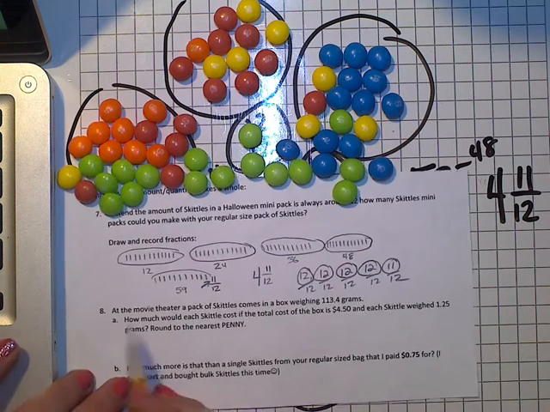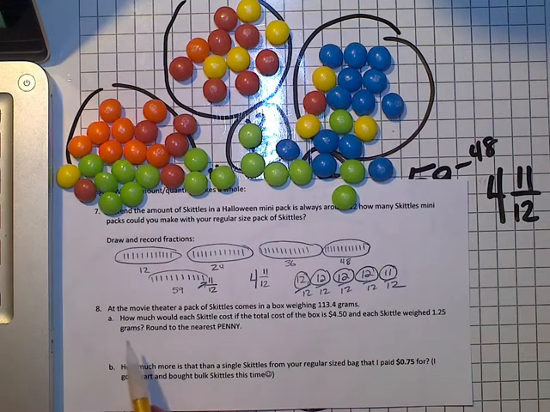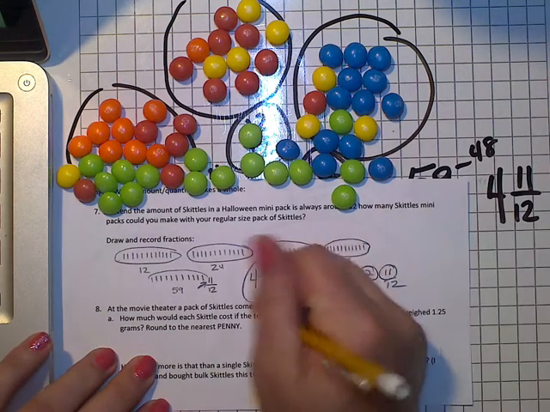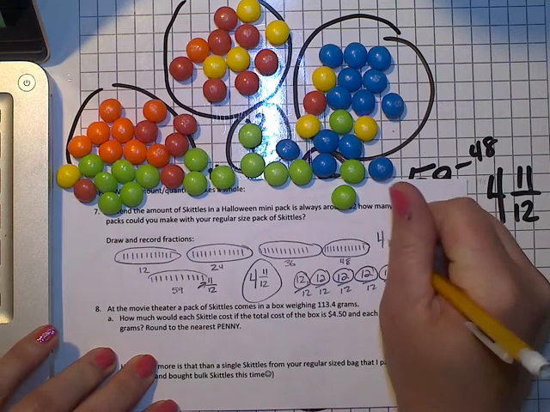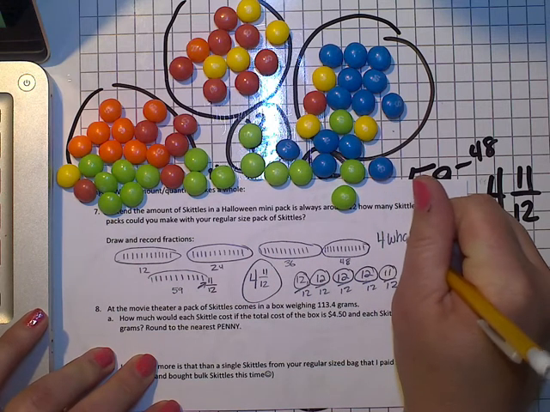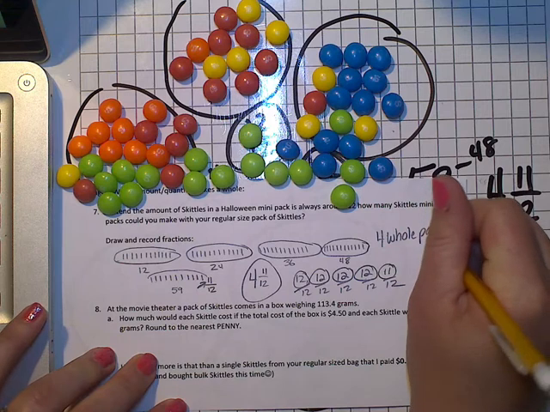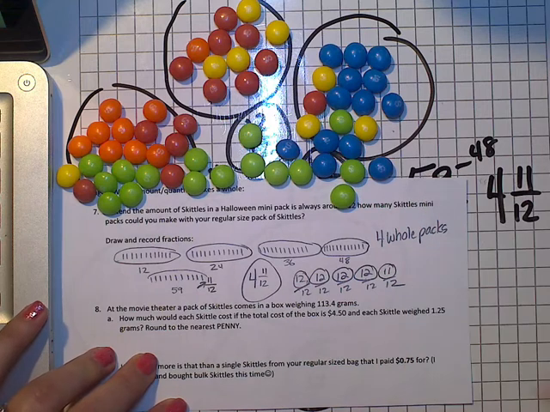Now it says, so how many mini Skittles packs? We should really make sure we answer this. 4 whole packs of mini Skittles.